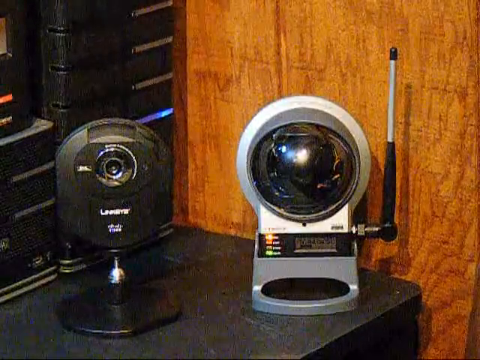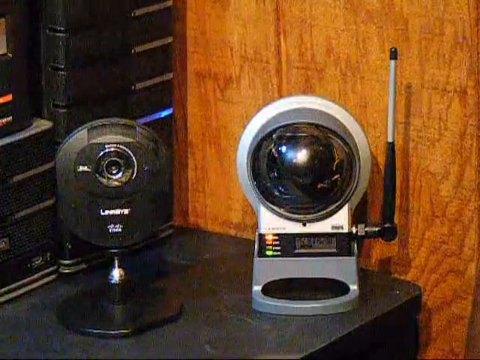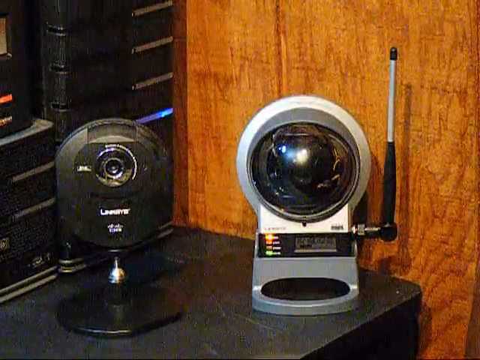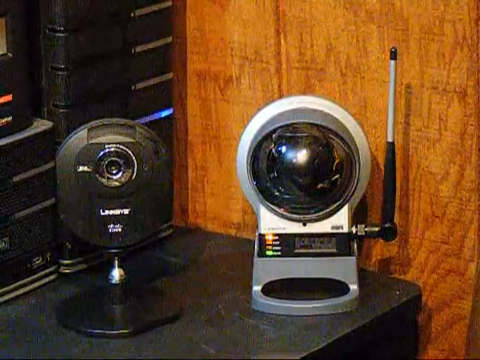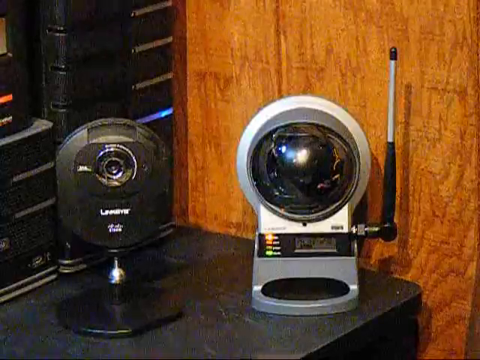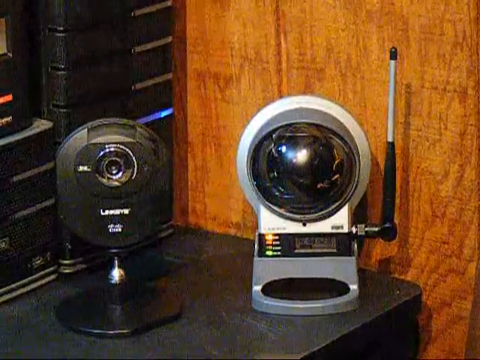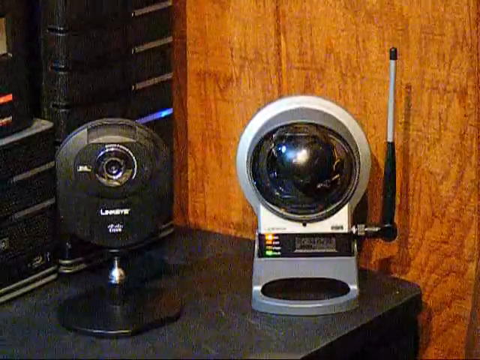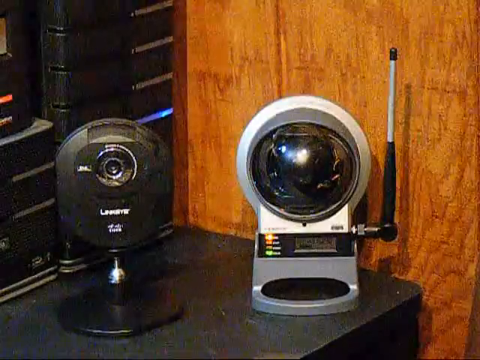Today we're going to show you how you can use your Linksys cameras to stream video to your cell phone. So while you're on the road, you'll be able to open up your cell phone and view live video over your home or business. We have two cameras from Linksys that will do this currently. There are others, but we're only showing you two today. And these are the two that we've reviewed in full detail on myhomeserver.com.